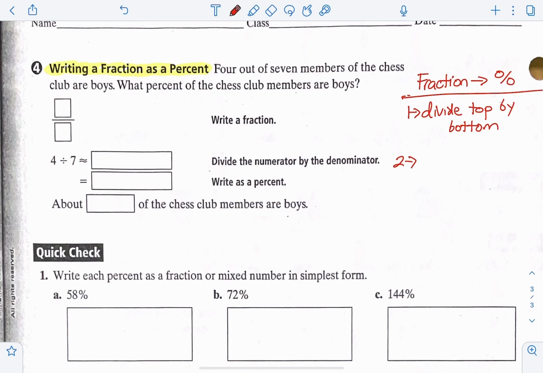And then the second step is going to be to multiply by 100. So divide the top by the bottom. So top, hit divide, bottom, and then multiply by 100, whatever answer you get.